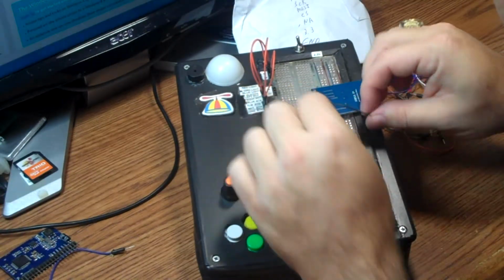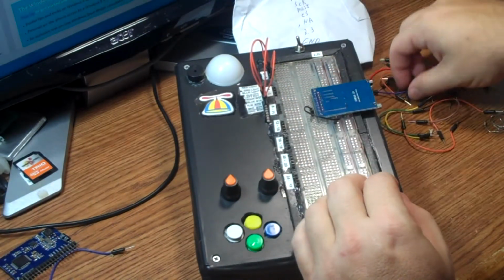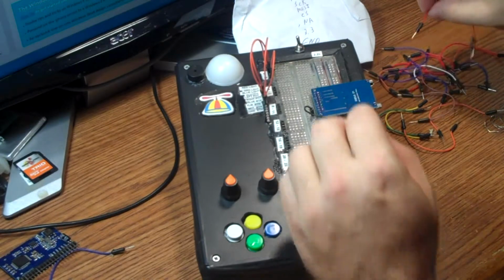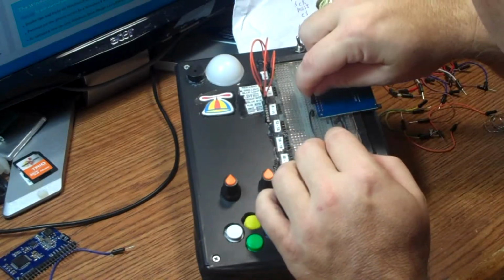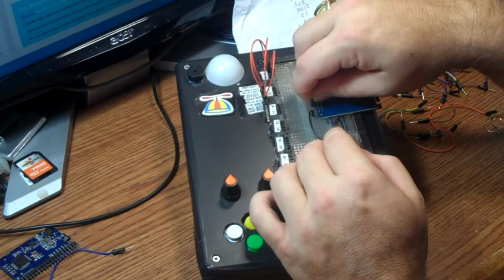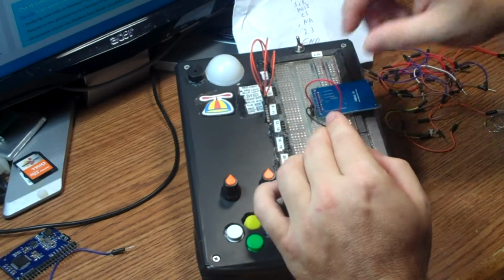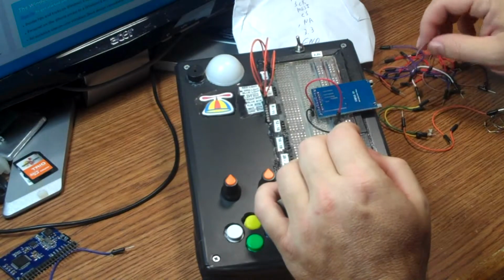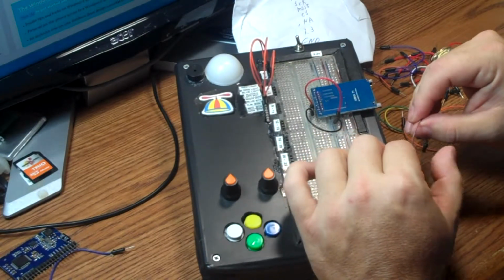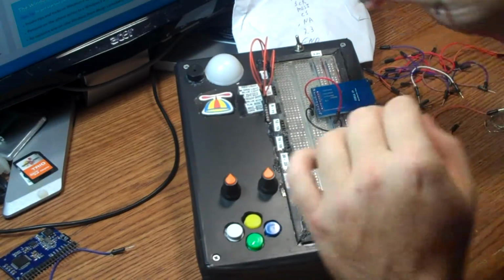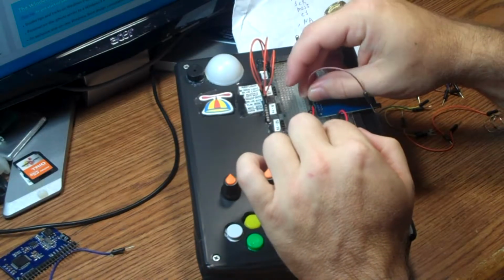This one's ground. The one beside it is 3.3 power. The board can use 3.3 or 5. It's got an onboard regulator. The next pin is not used, and the one after that is the CS pin.